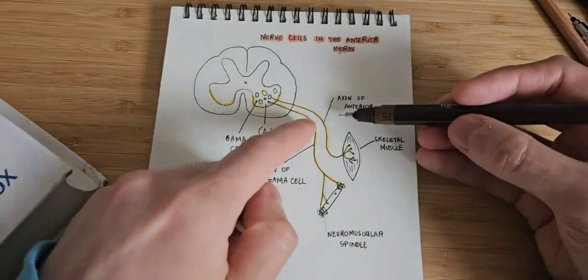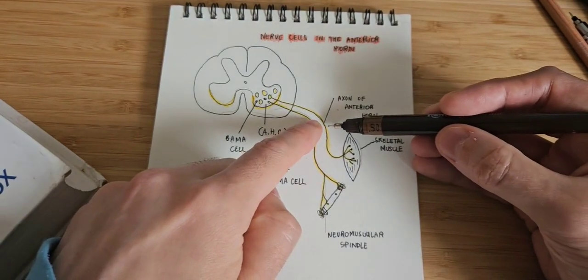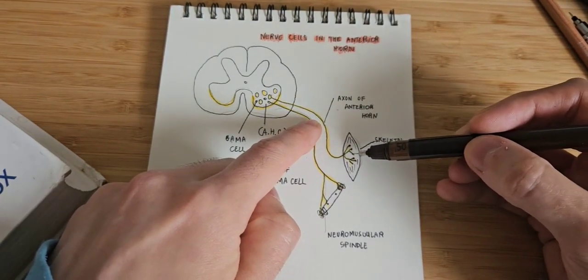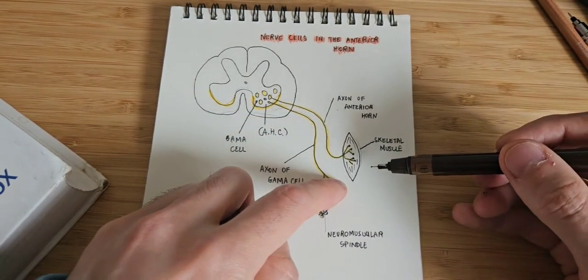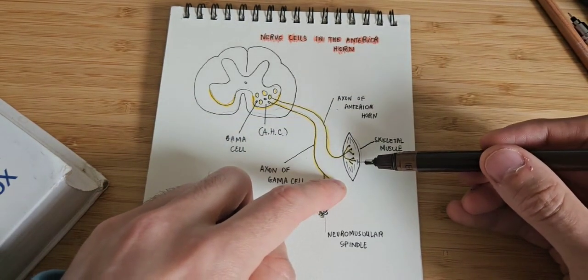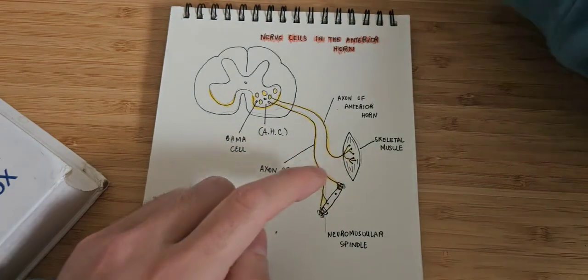So now if you understand that this cell controls voluntary muscle, if this cell is damaged, you will have paralysis or atrophy of this muscle. Okay?